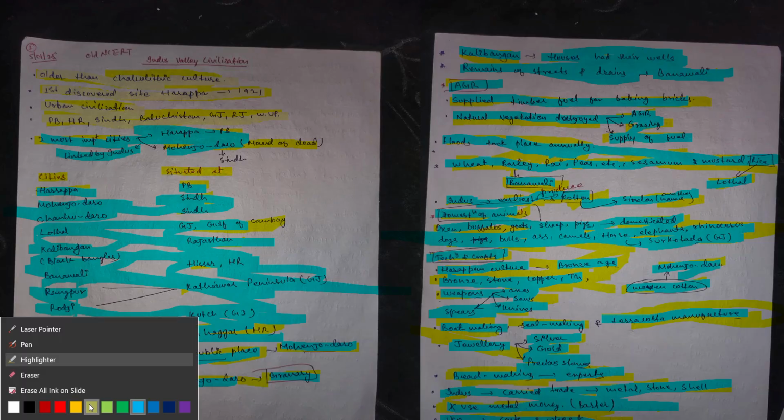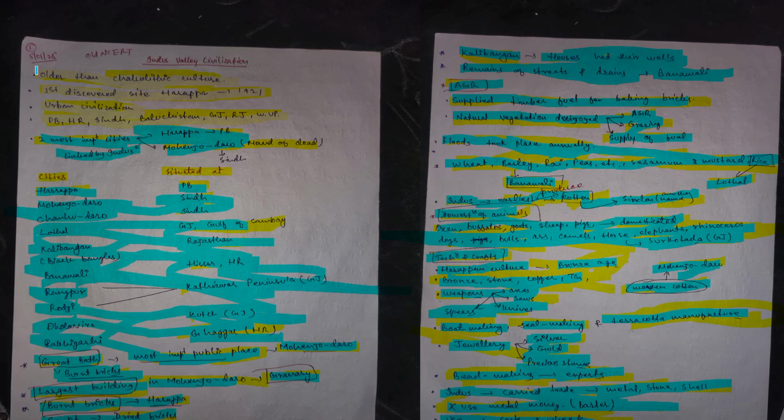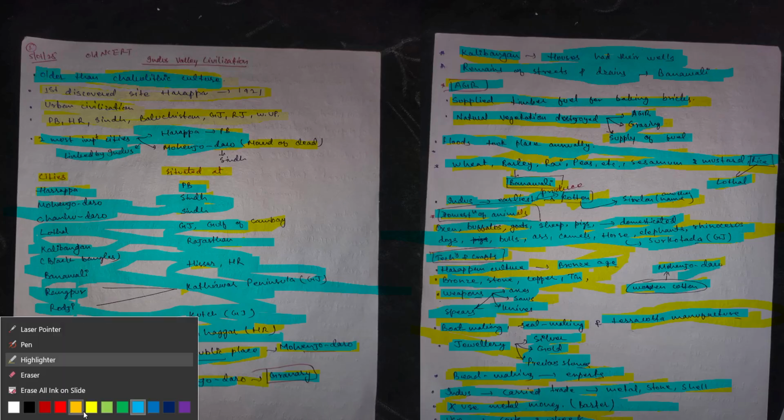Now the third and final revision. The Indus Valley civilization is older than the Chalcolithic culture.